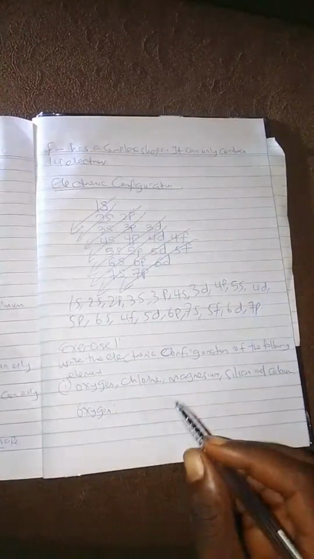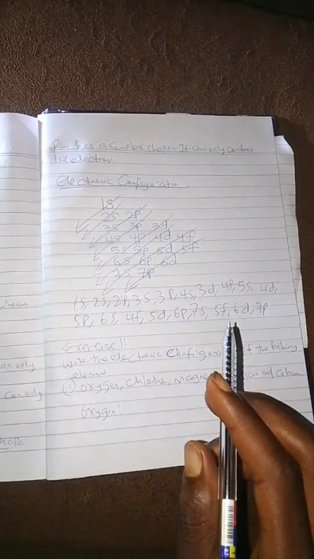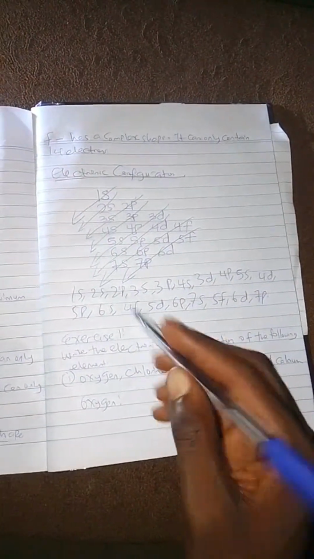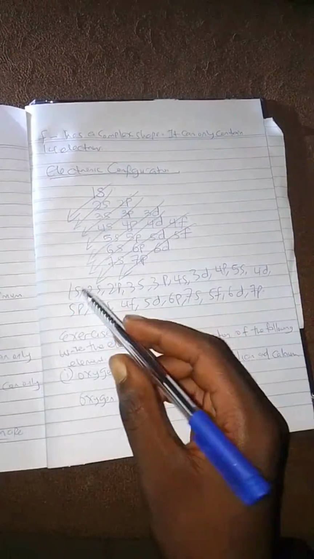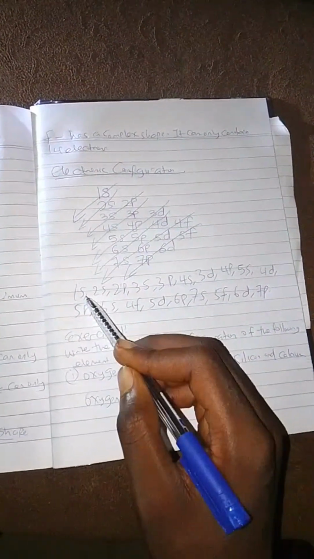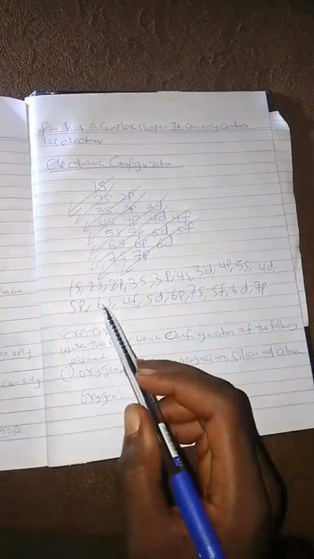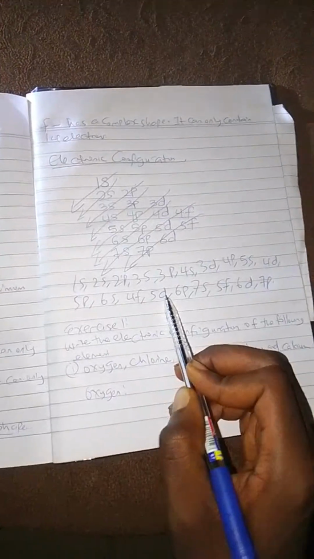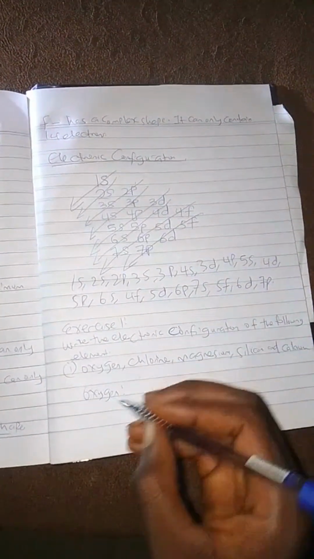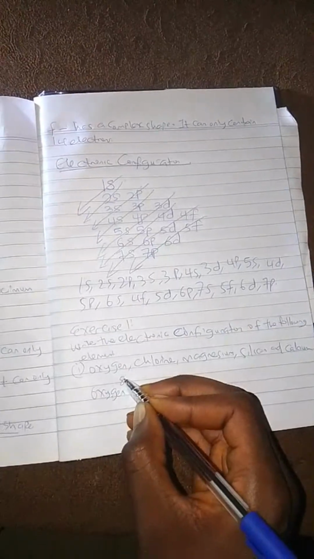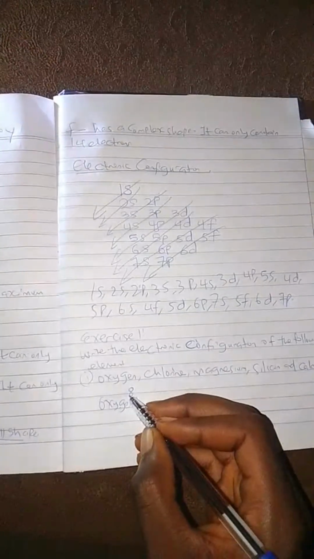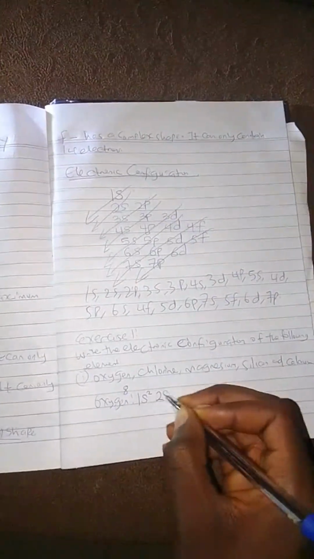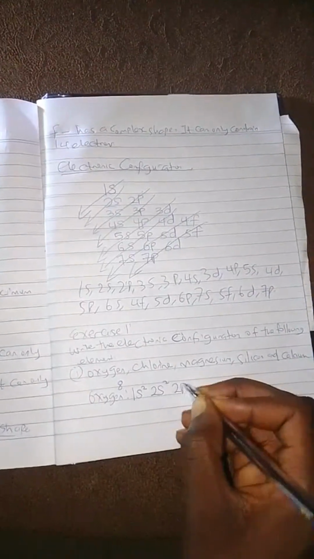The atomic number of oxygen is 8. And we said earlier that S can only contain 2 electrons, P can only contain 6 electrons, D can contain 10 electrons, while F can contain 14 electrons. So for oxygen, we write the atomic number. It will now be 1s2, 2s2, 2p4.